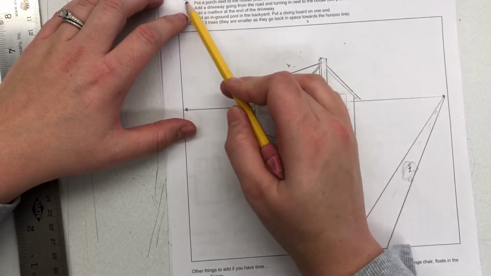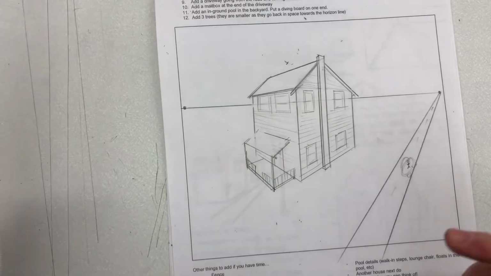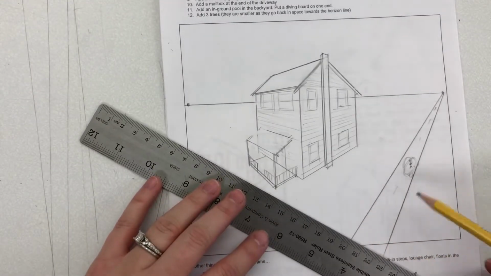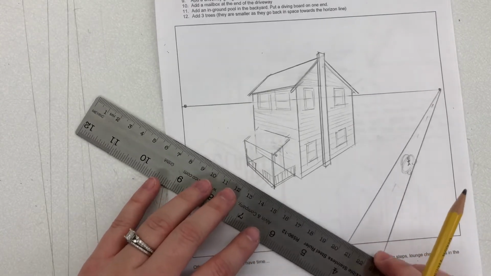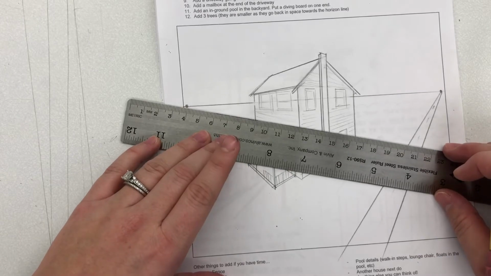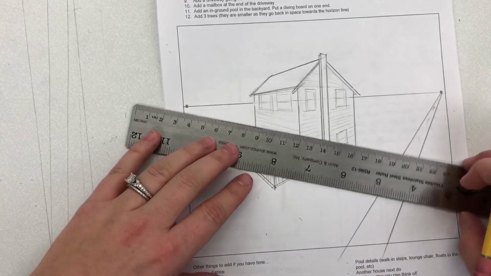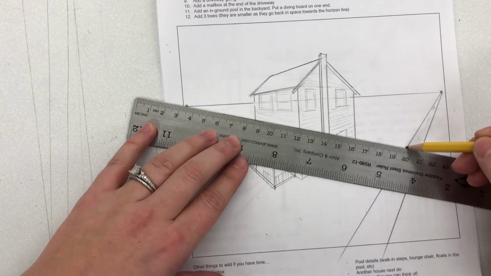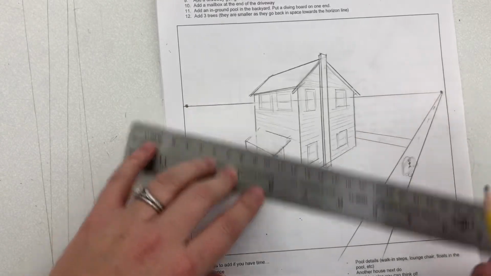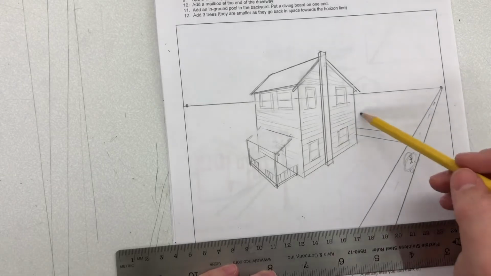All right. Number 9. Add a driveway going from the road and turning in next to the house. Okay. So my driveway... I'm going to put my driveway behind my house. Actually, I'm just going to run into my house there. Okay, I'll put it right behind my house. It's going to point to my vanishing point. I'd have like a garage back here somewhere.